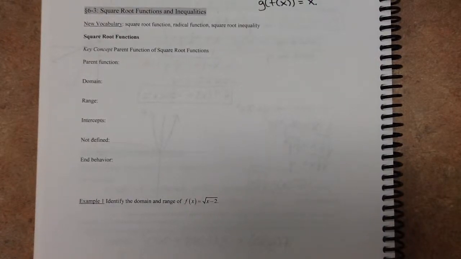Alright guys, so before this point we have seen some stuff where we're given square roots, different radicals, and we had to simplify whatever was going on under the radical. What we're going to be doing now is graphing square root functions. Just the square roots, we're not getting to cube roots or anything like that until later.